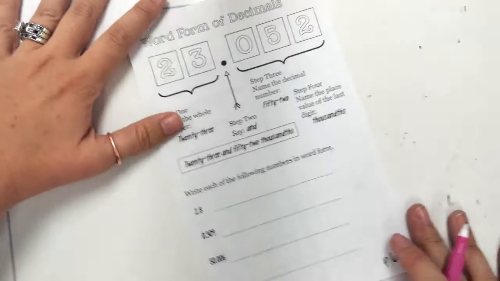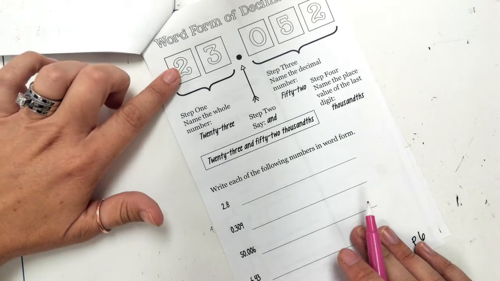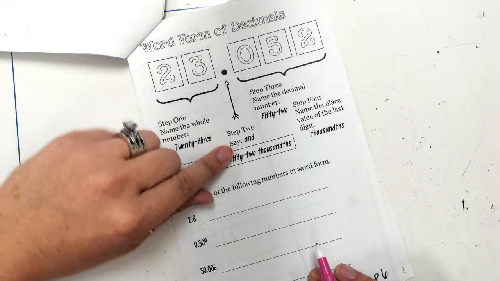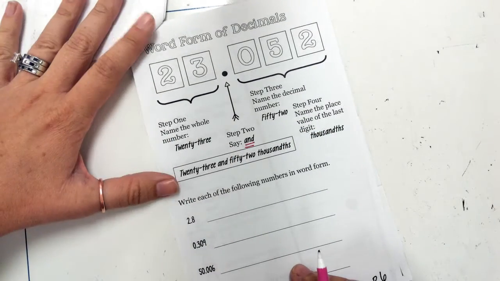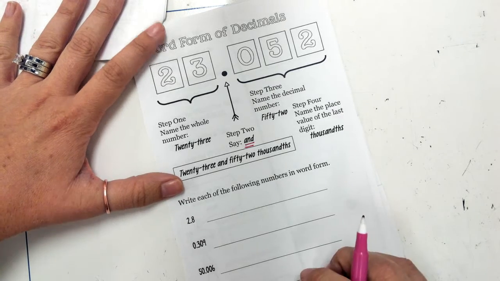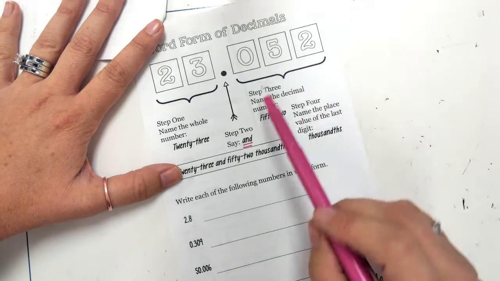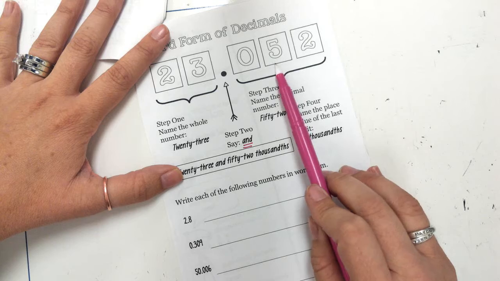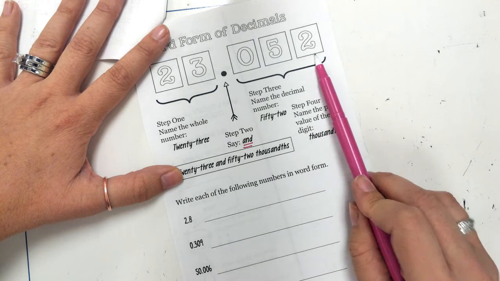Word form, you're going to write the words. So, step 1, write the name of the whole number. This one is 23. They wrote 23 here. For the decimal, you say and. This is very important. If you don't say and in your word form, it's not correct because and represents the decimal. The next step says the name of the decimal number, 52, because there's 52 here, and you say the place value of the last digit, which is thousandths.